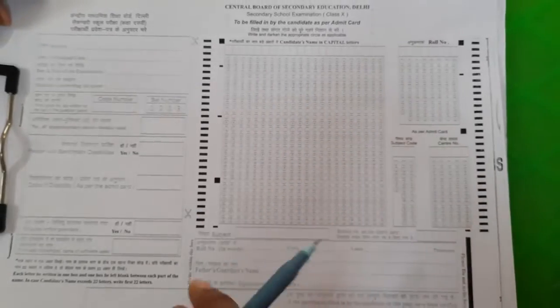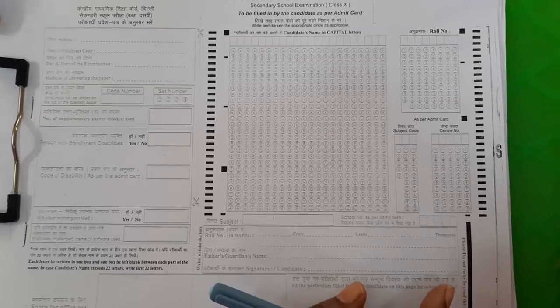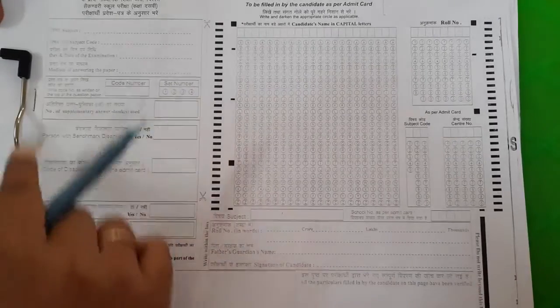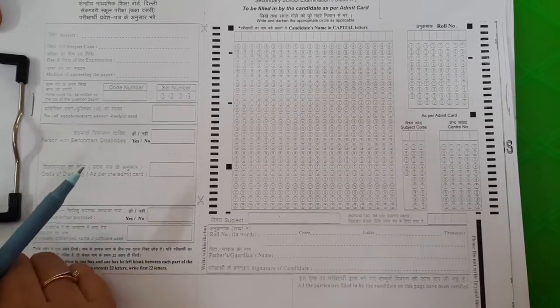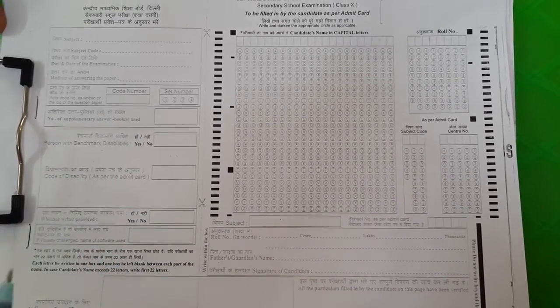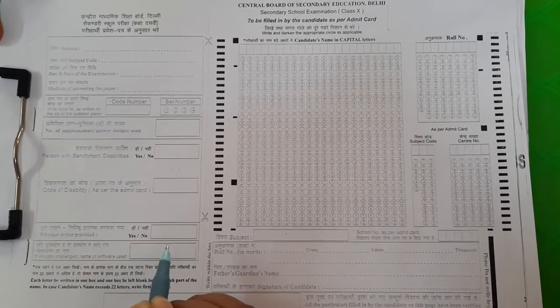Hello dear students. Now this is what the front page of your board exam paper would look like. Now you have to fill in a lot of information here. So kindly pay attention because you should do it without any errors. It should be correct, okay, in all respects.